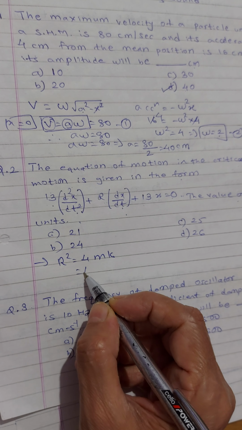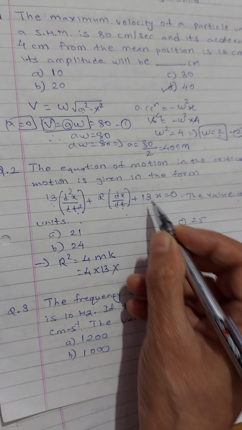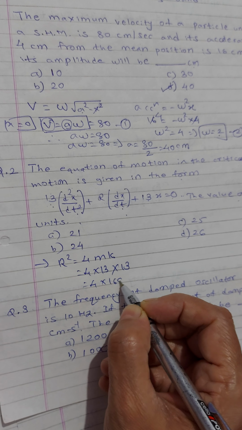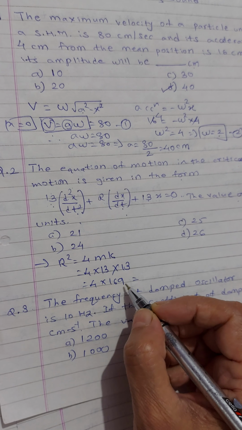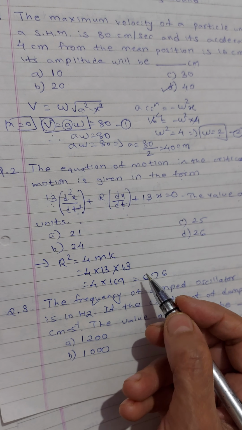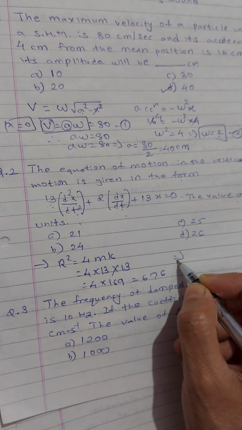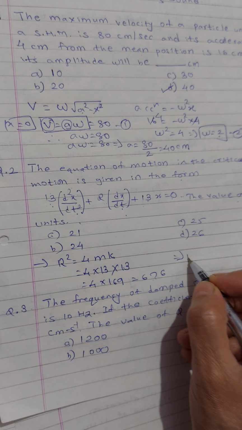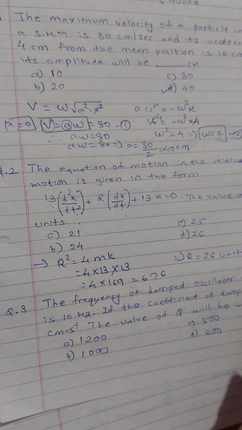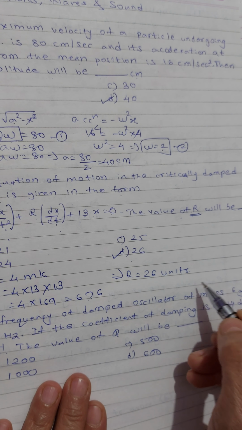Fine. How much is m? 13 is m. Plus how much is k? kx. It is 13. Fine. So this is 4 into 169. If you multiply this, you get 676. Or we can say 13 twos. Again, that is 676 only. So if r square is 676, r has to be 26 units. This is the way we can solve the answer. So even here also, answer for value of r will be 26 units.